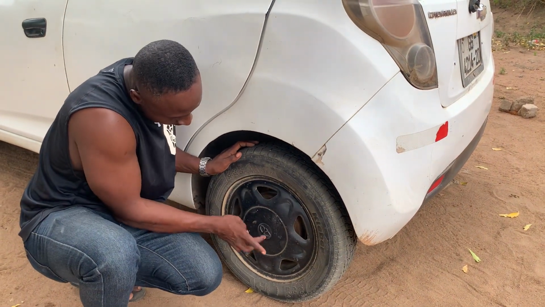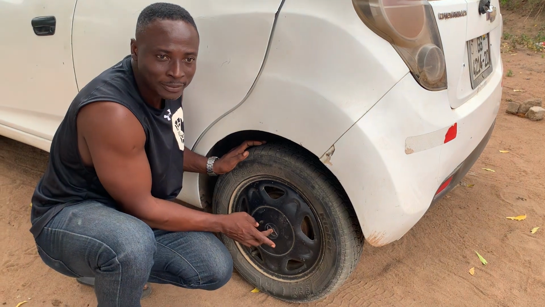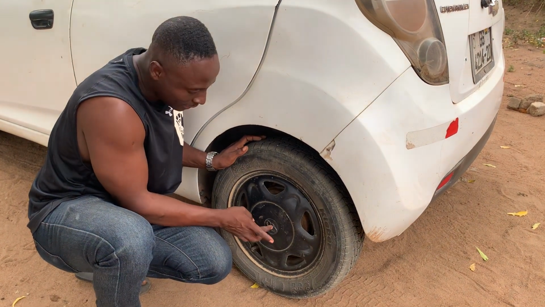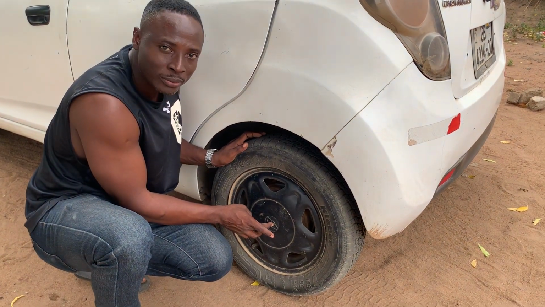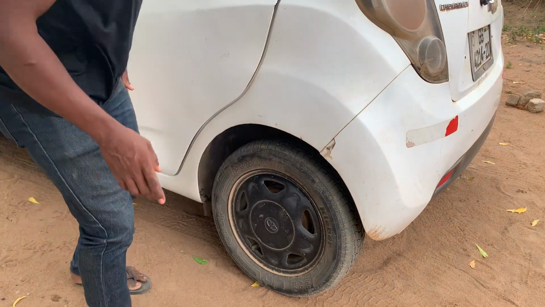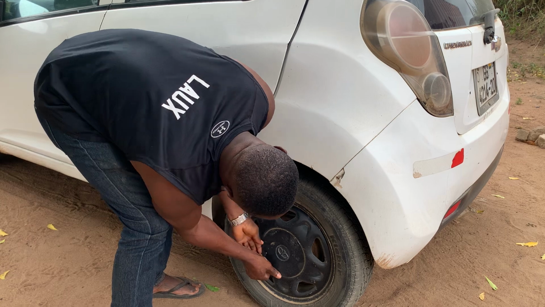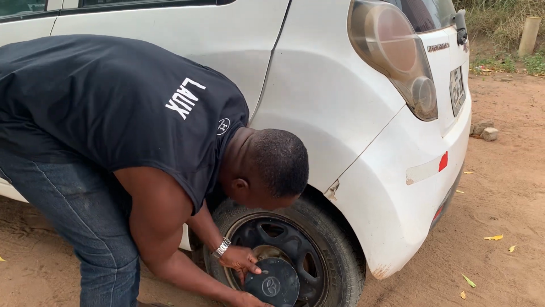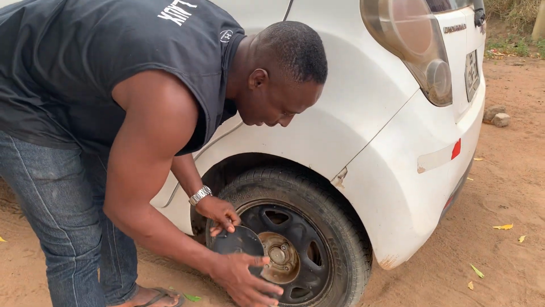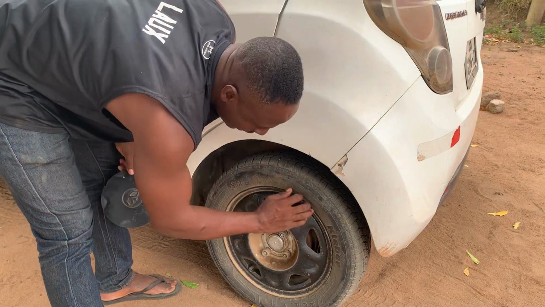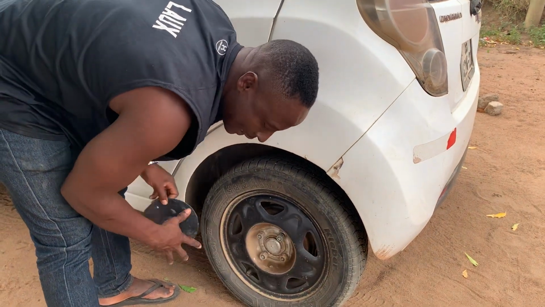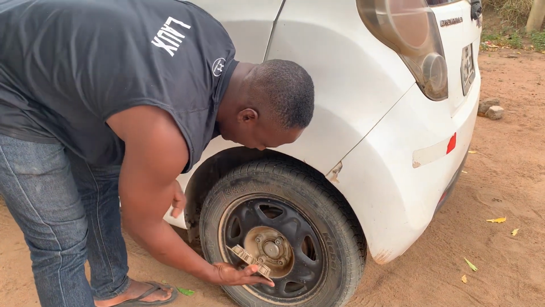And this one over here is the wheel cap. The wheel cap. Yeah, that's the wheel cap. Some have this that covers from this side to this side, and this is the wheel cap of this car.